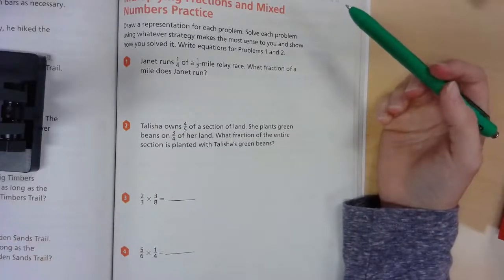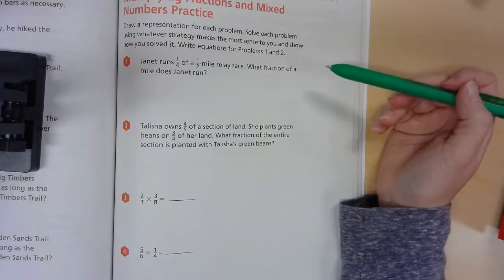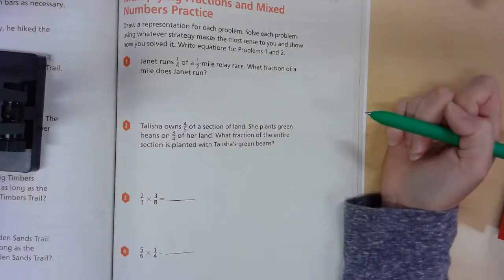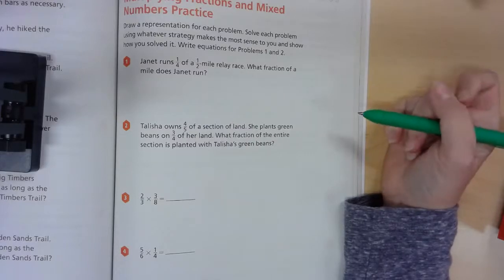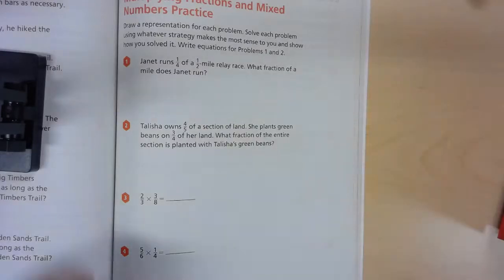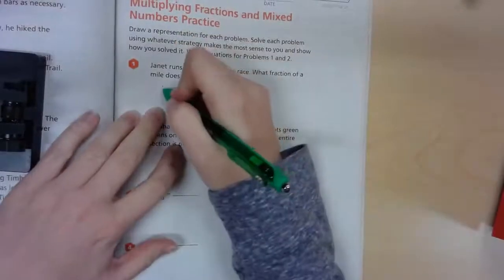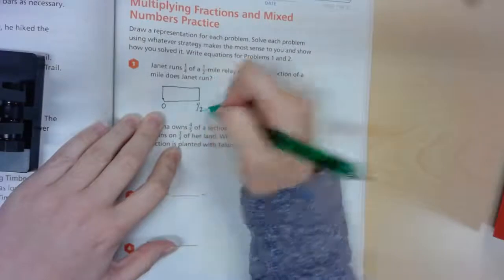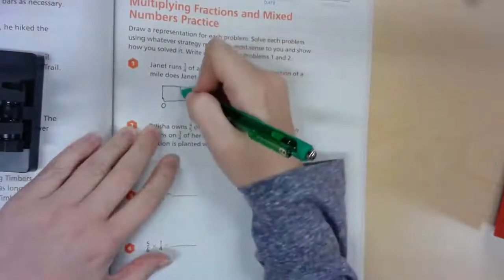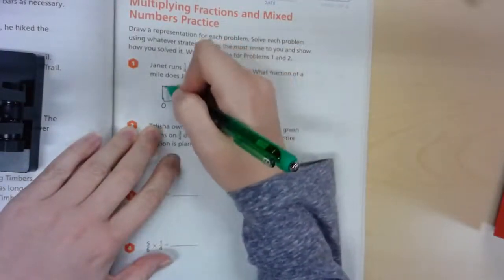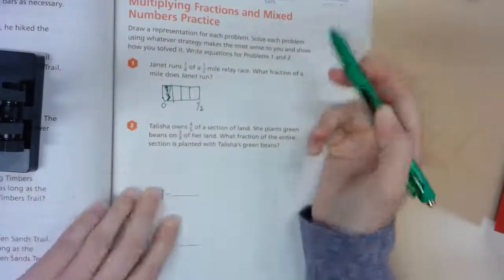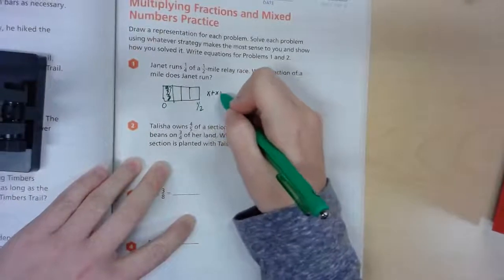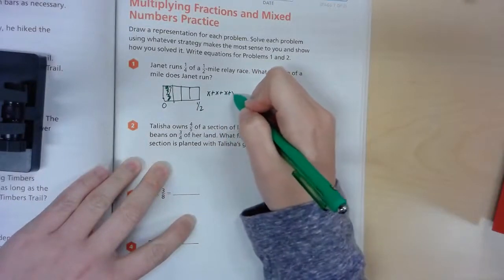It says, draw a representation for each problem. Solve each problem using whatever strategy makes the most sense to you and show how you solved it. So as long as you show how you solve it, it won't matter how you do it. Janet runs 1/4 of a half-mile race. So if we pretend that this is the race, okay, and we know that Janet runs this much of it, you're asking yourself, what plus what plus what plus what equals 1/2?